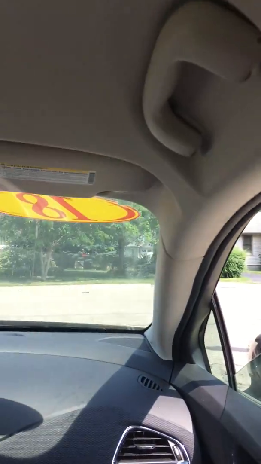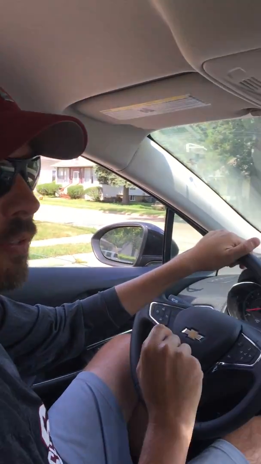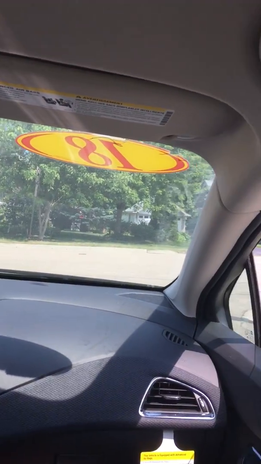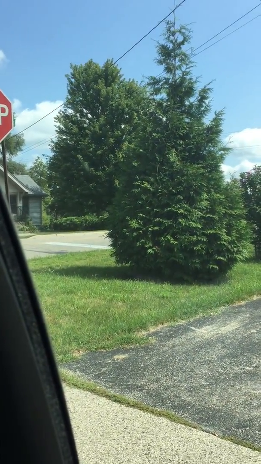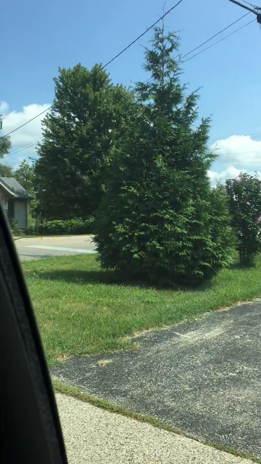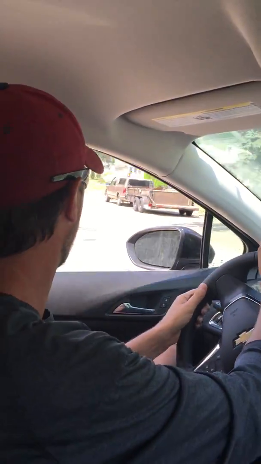Since they don't have a stop sign, I know they have the right of way. I look to my left, it's clear. I look back to my right, and as I'm waiting, there's another vehicle coming up over the tracks. So again, I'm going to wait for them. Once they go by, it is clear, so I'm going to make my turn to the left.